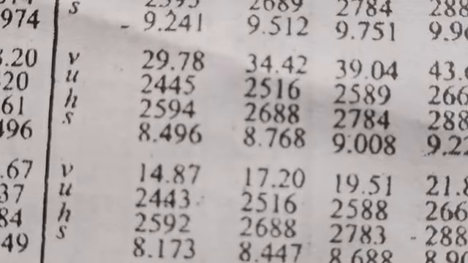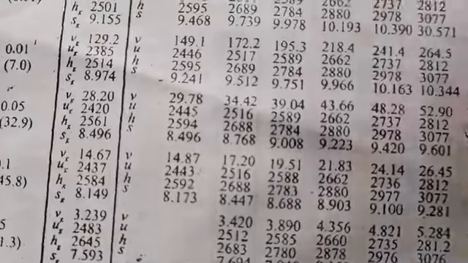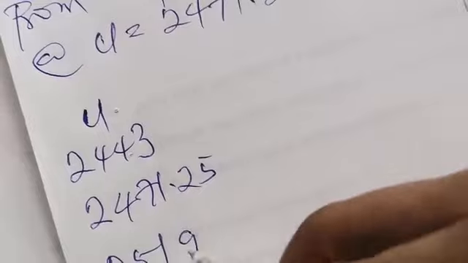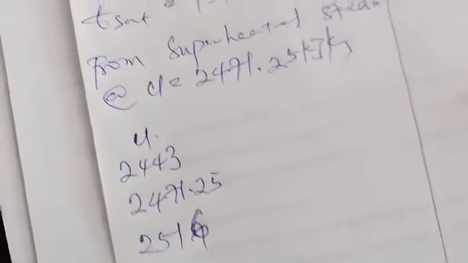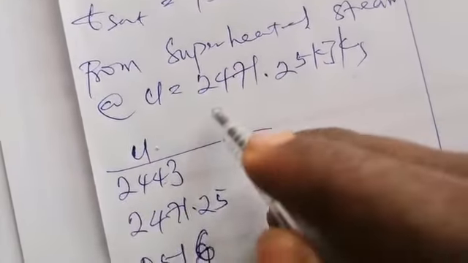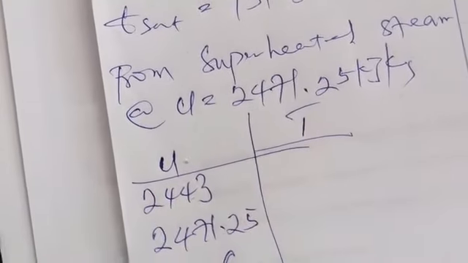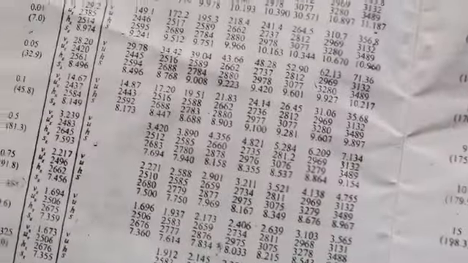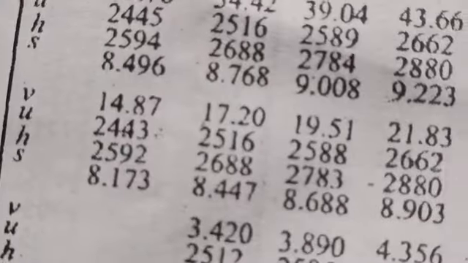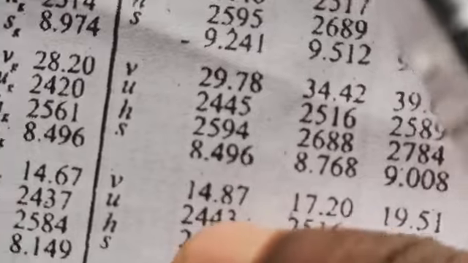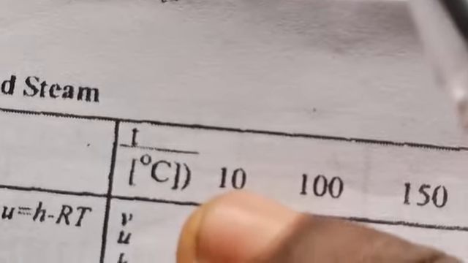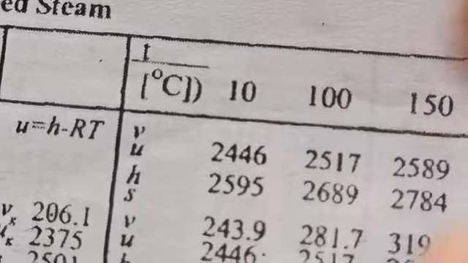And then we had 2516. So we need now the temperatures. The temperature corresponding to 2443, we know that. This is 2443, and the temperature corresponding to this is simply 10 degrees Celsius, and this is 2516. The temperature corresponding to this is 100 degrees Celsius.